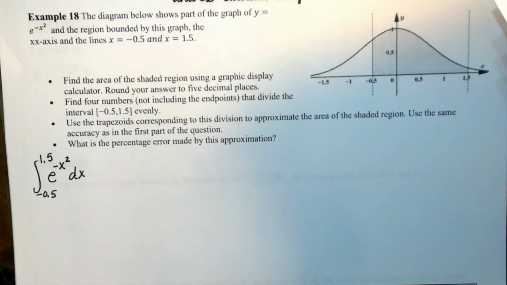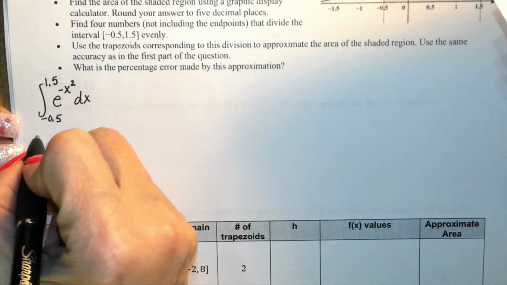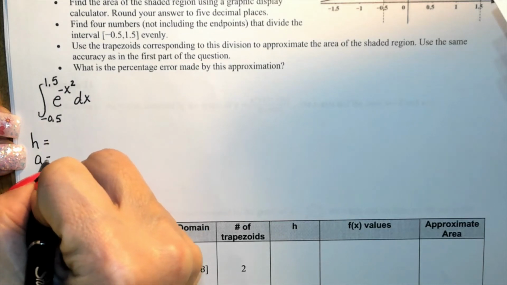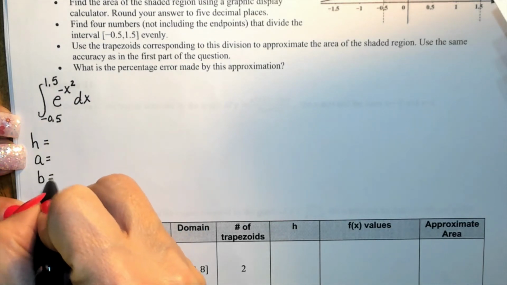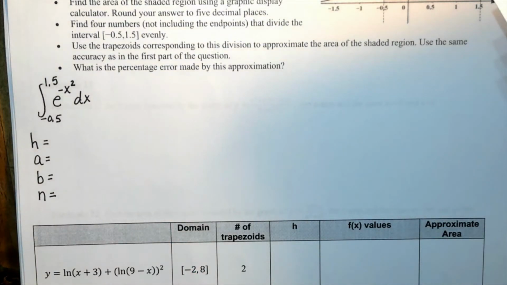Okay, so if we're going to use the trapezoidal rule, we want to first start off, and maybe you want to write that over here. We need to find h, we need to do a, we need to do b, and we need to do n. I'm going to give you just a minute to see if you can label everything.